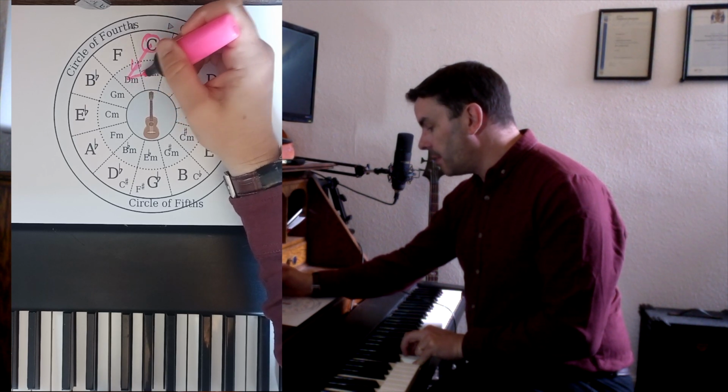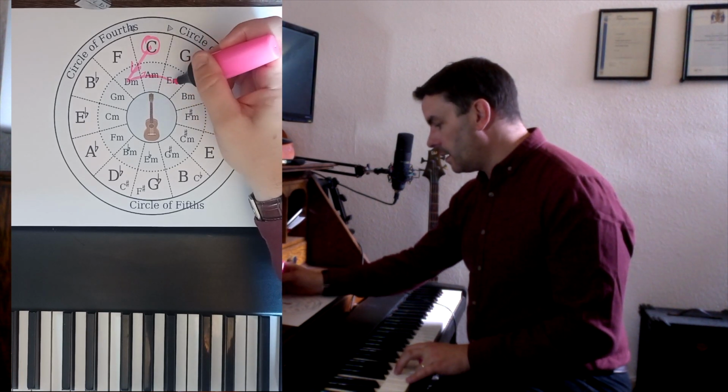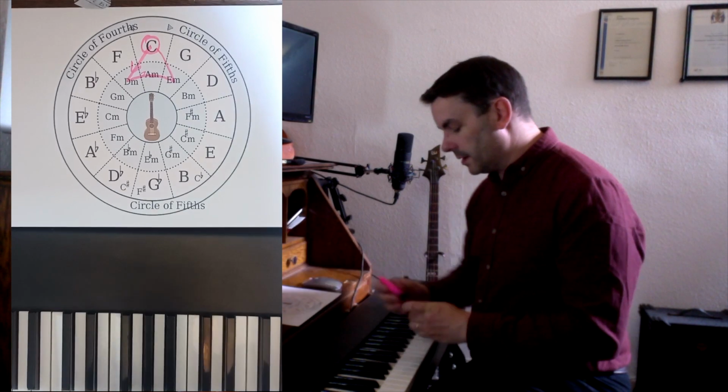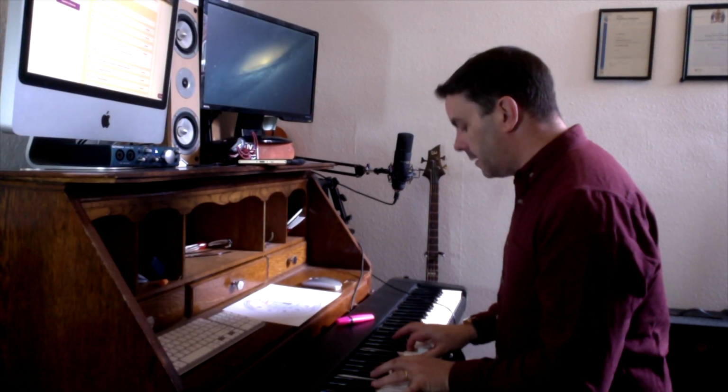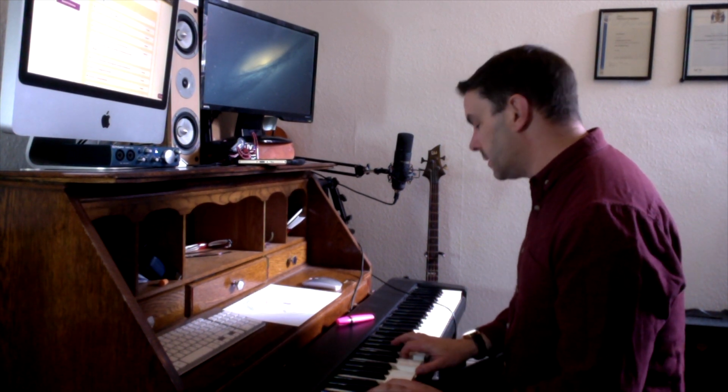Let's have an A minor next. And then an E minor after that. And then back to C. So I've drawn basically a little triangle. C to D to A minor to E minor, and then back to C again.